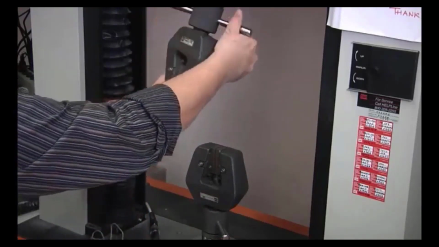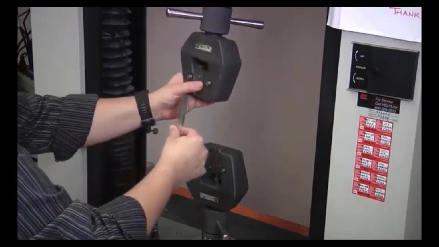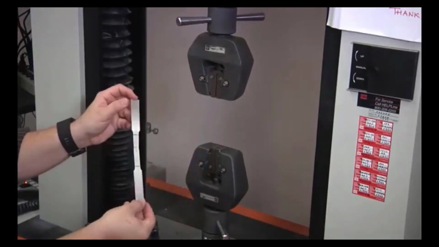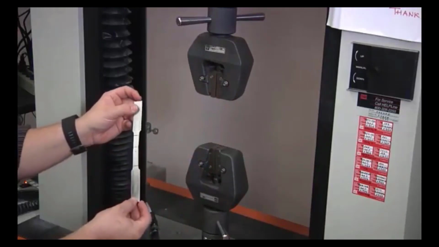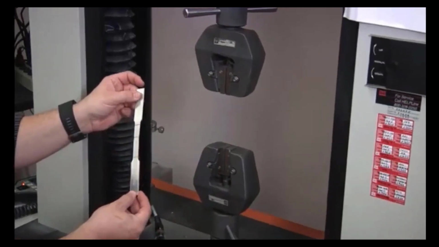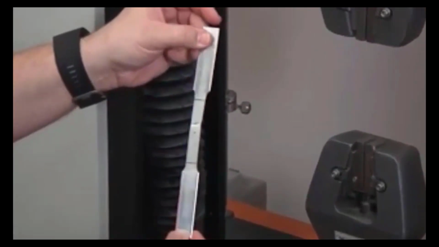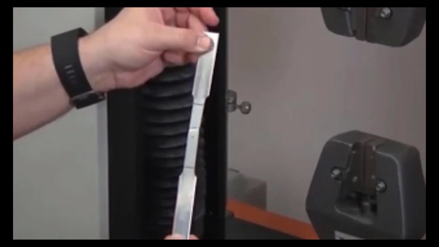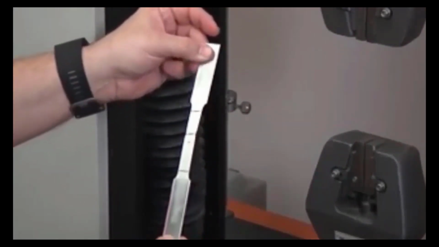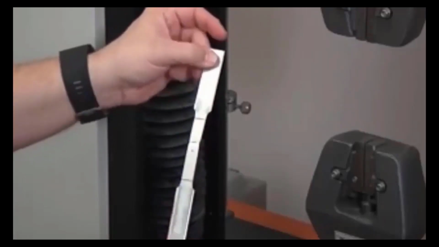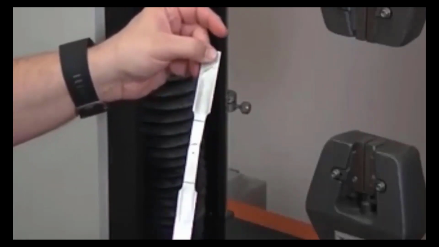So if I'm careful, I can remove the specimen, and it is still more or less in one piece. If I look at it carefully, I can actually see through the fracture, and again, there's just 2 small bits of metal at the very edge still holding it together, but it would not take much to finish breaking that.